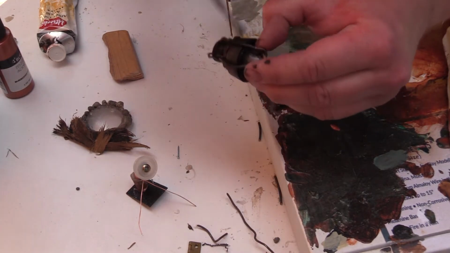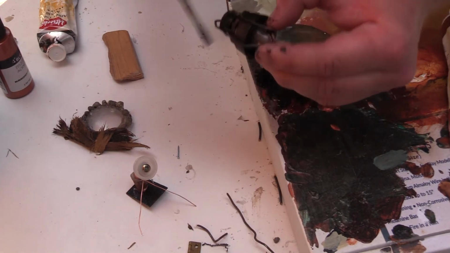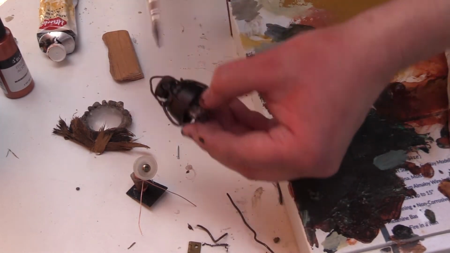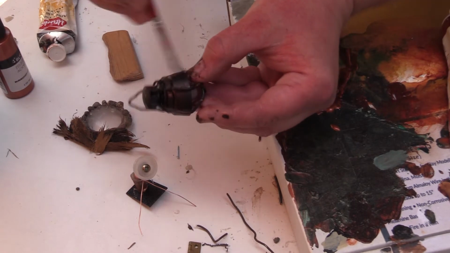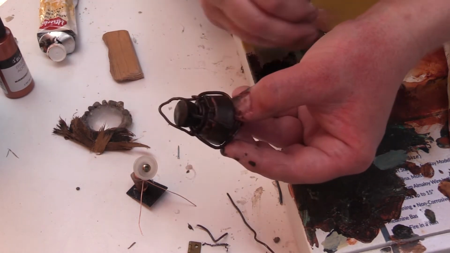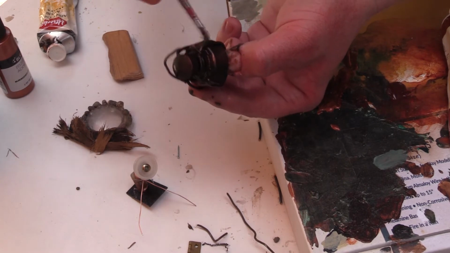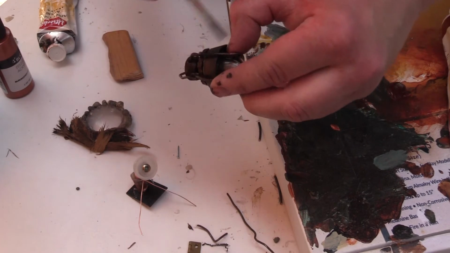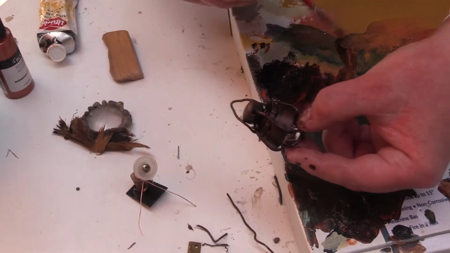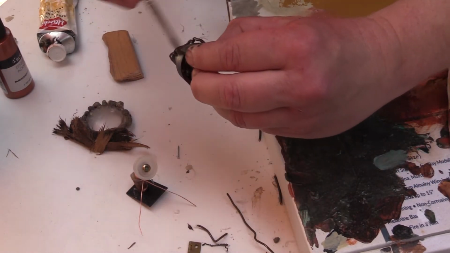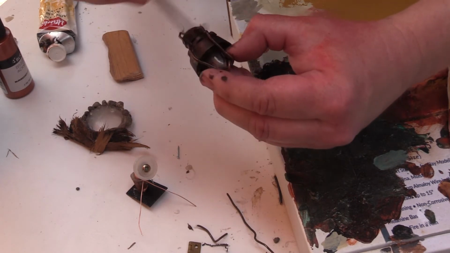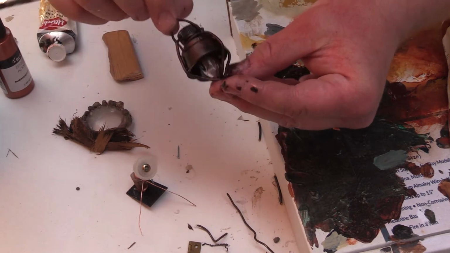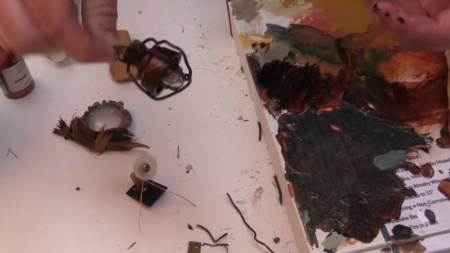The little copper wire I used will naturally age, so I'm not going to bother with that too much. A little highlight here and there. I'm dry brushing a bit. What that means is I take a lighter color, take most of the paint off of the brush and lightly stroke over the object. And it's starting to look kind of like an old lamp.